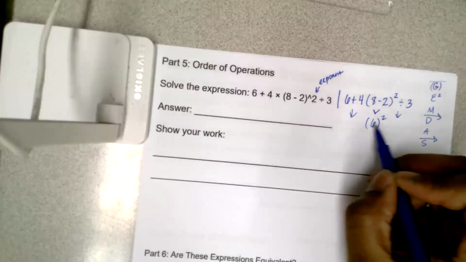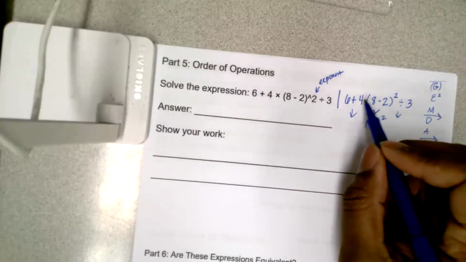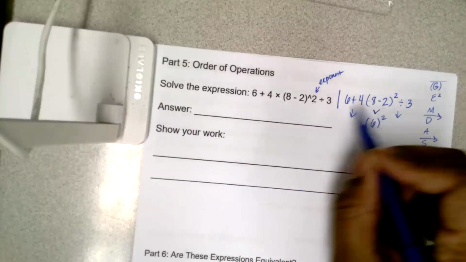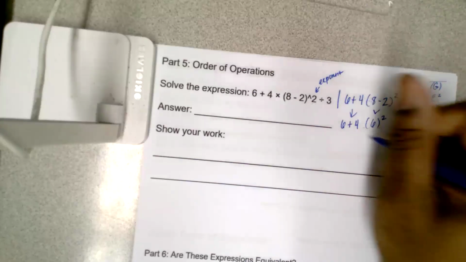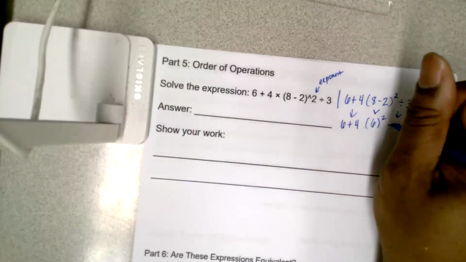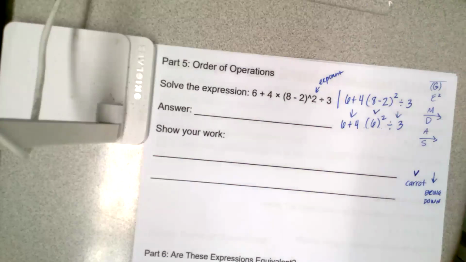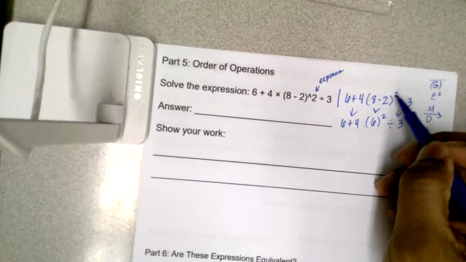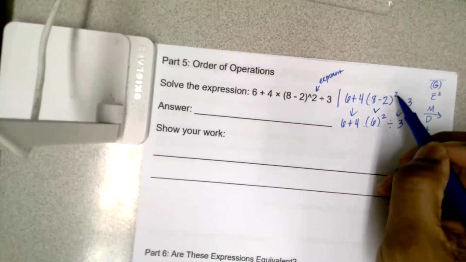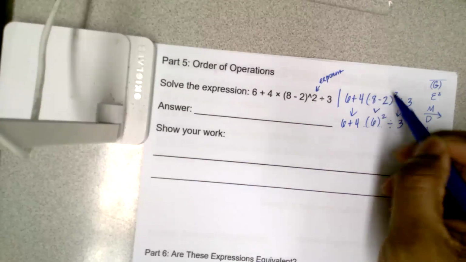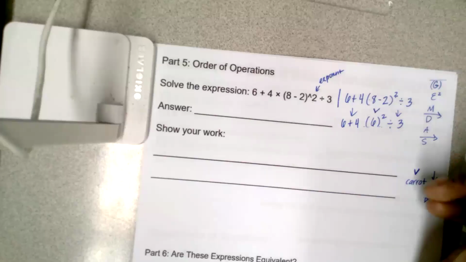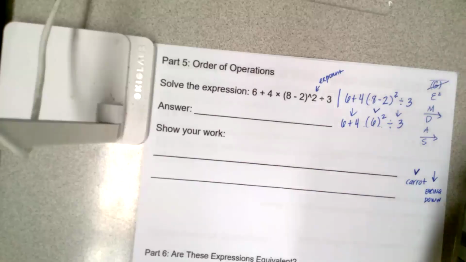Do you know why I put this parenthesis there? Well, because this is being multiplied by this, and I want to make sure it still is being multiplied. So I have 6 plus 4 groups of 6 to the second power divided by 3. Now, a lot of people ask, why didn't you do 2 to the second power? Well, because this exponent represents the parentheses. You see that? So I crossed that out because that's done.